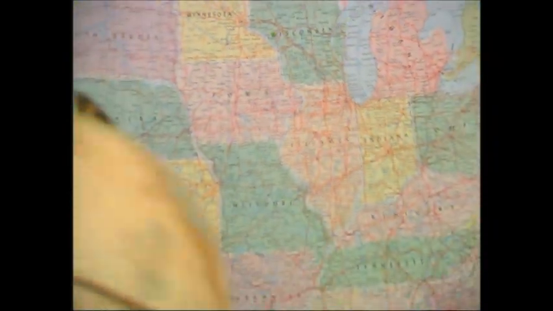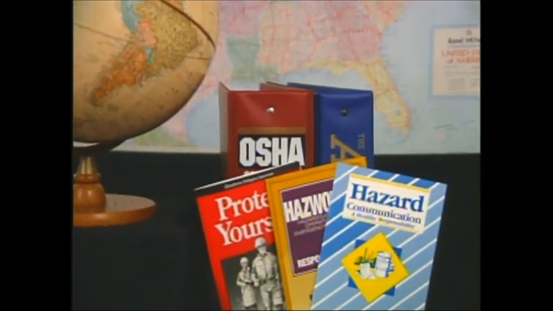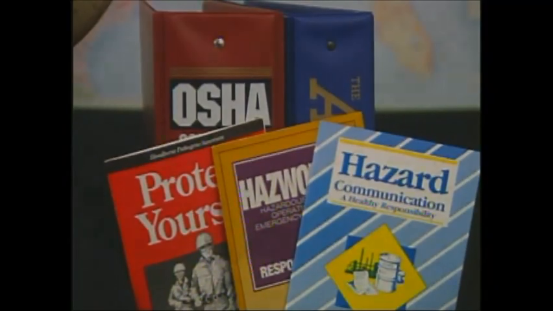Section 15 includes state, federal, and international regulatory information. This information will help employers comply with health, safety, and environmental regulations.